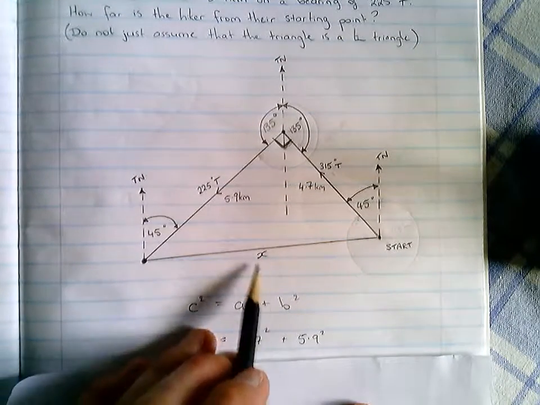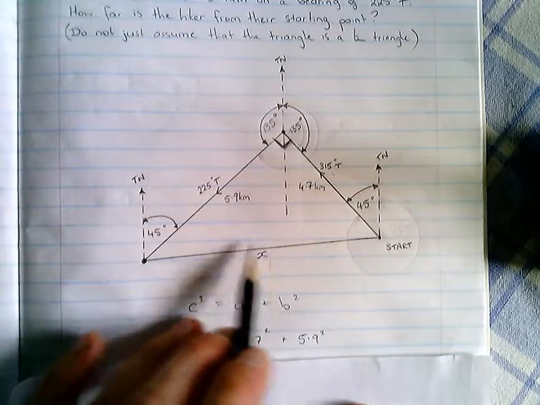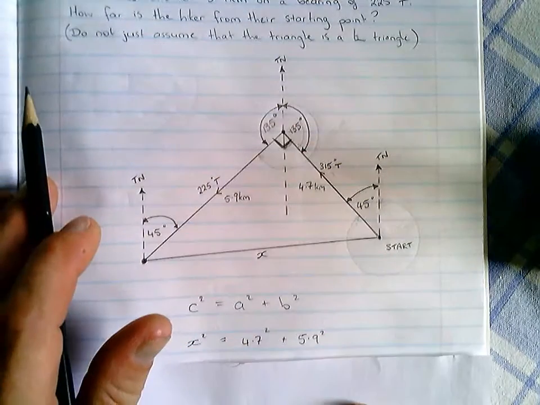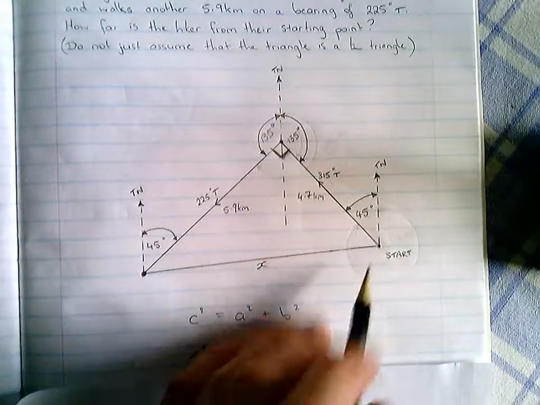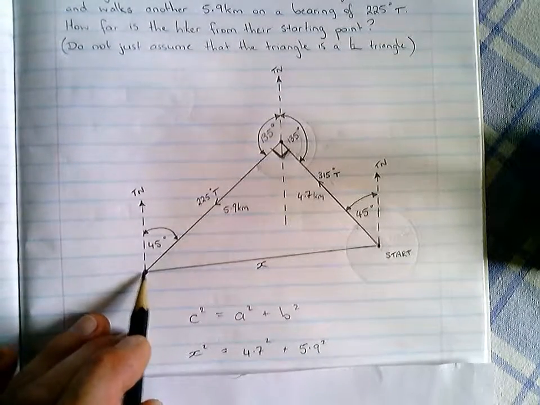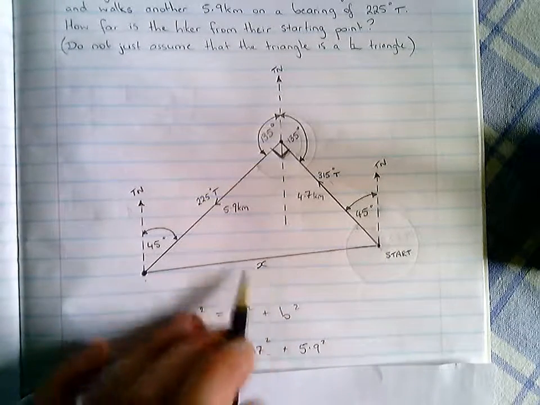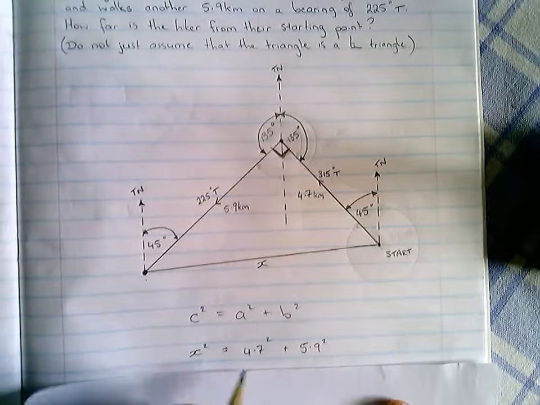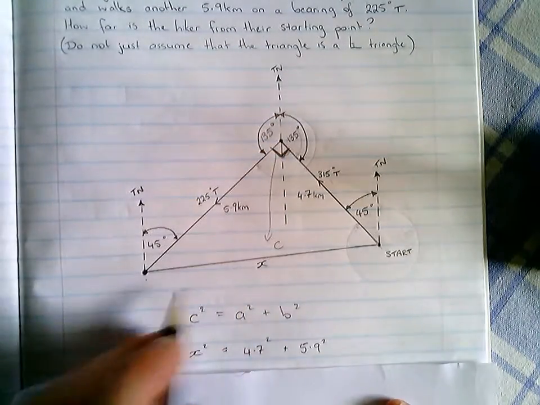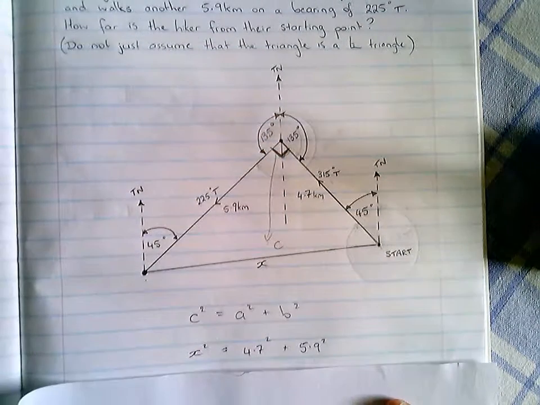We have written this value x with regards to the unknown in the question. How far is the hiker from their starting point? Okay, so this is the distance from the starting point, the end point here in our start, represented by x, which is our c value being the hypotenuse in Pythagoras.